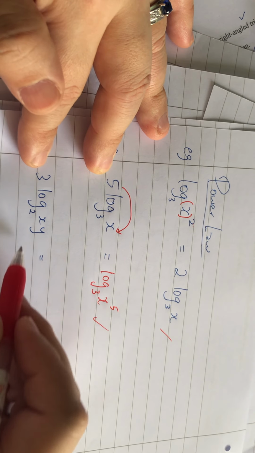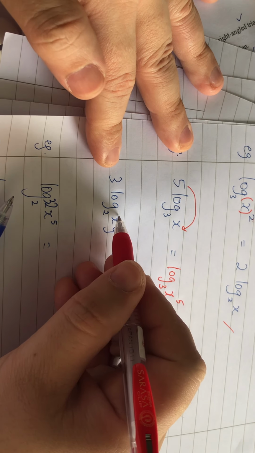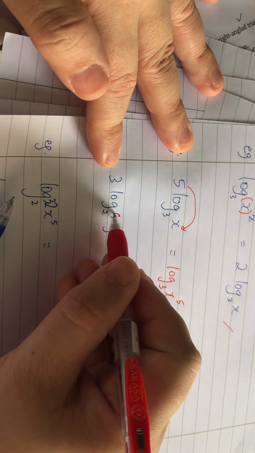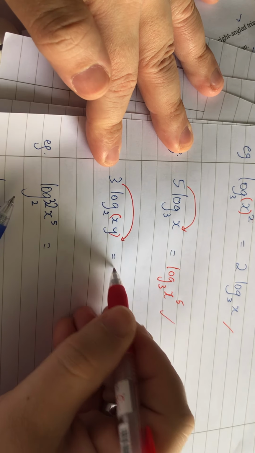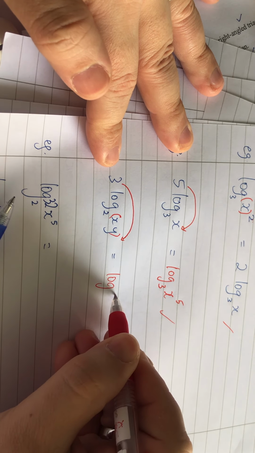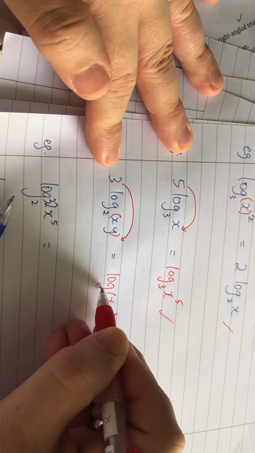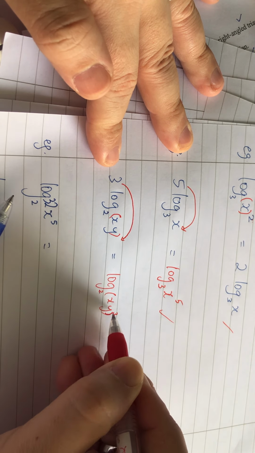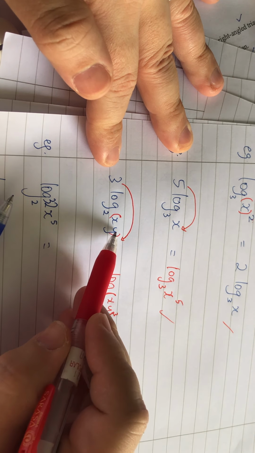And how about this? This is testing you on your understanding. You know that the argument is x times y, right? And then when you bring it up, you have to know that this power 3 is actually cubing the x times y. You're not just cubing the y.